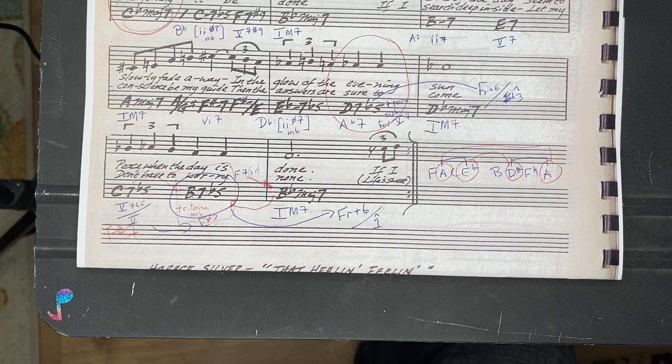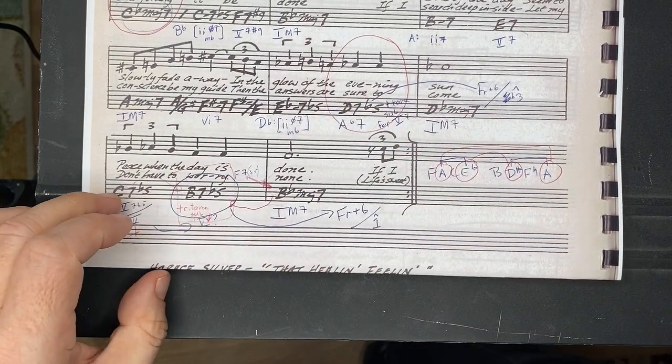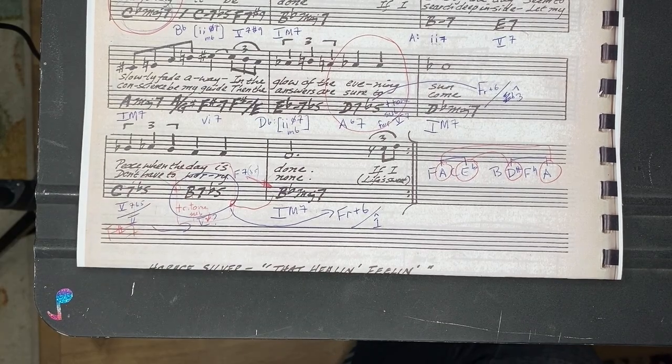And then half step into this, then he's going to go a half step down into here, and then a half step down into here, again flat 5, right? And then half step down into my next chord.